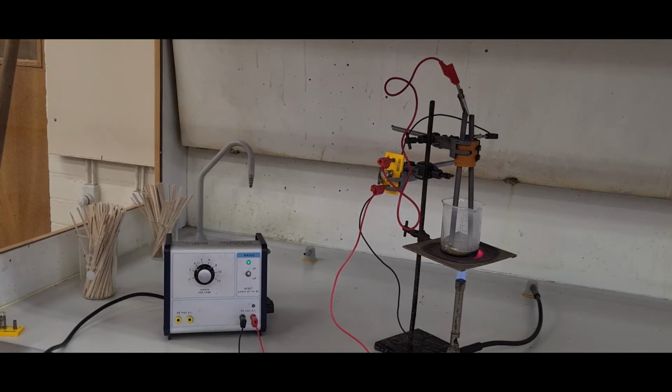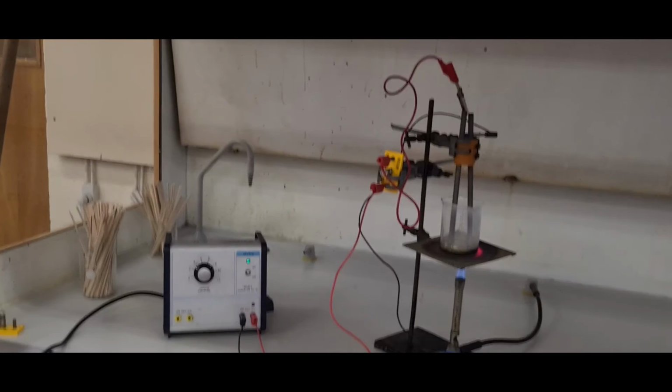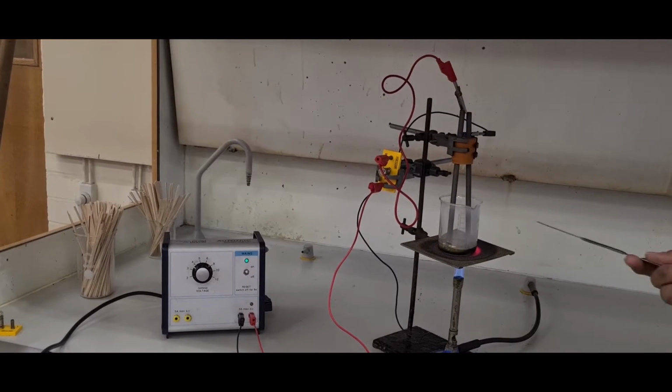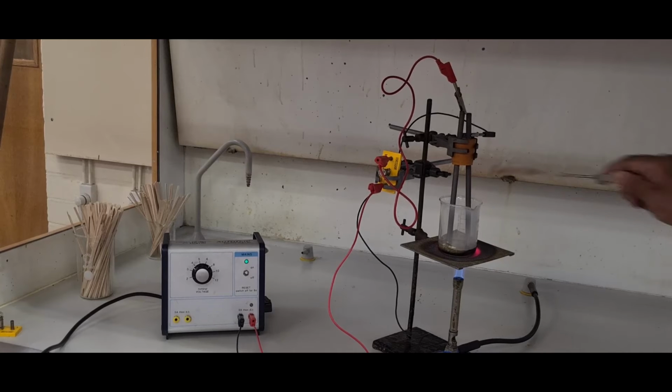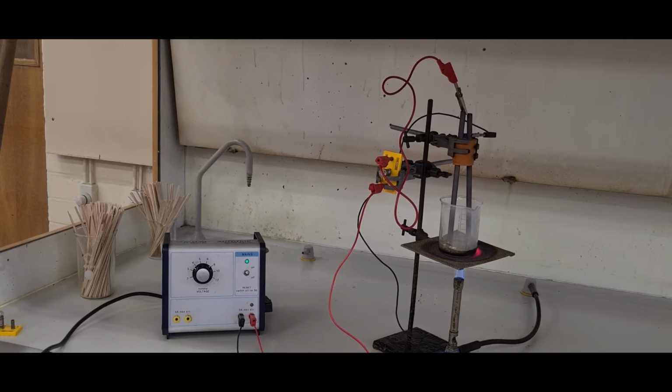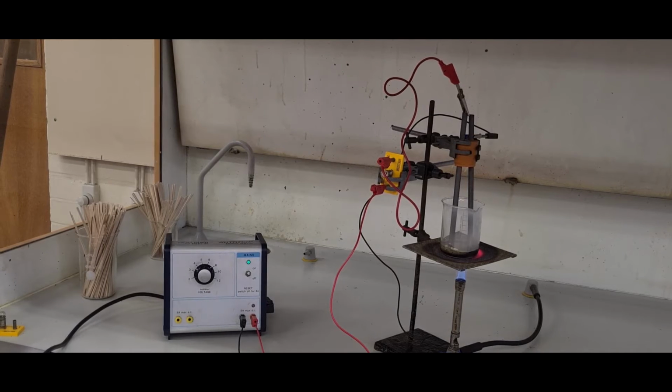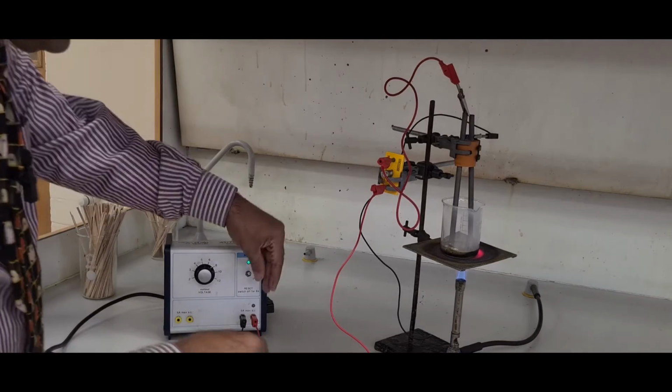I think if I take my camera on my phone off the stand and show you, I'm hoping you can see the bromine gas being made at the anode, the positive. So let's just think where that is.